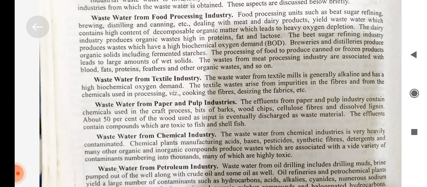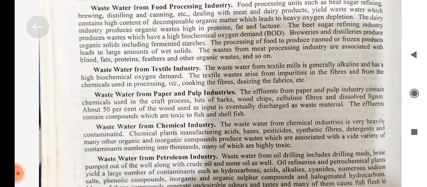Breweries and distilleries produce organic solids and include fermented starches. The processing of food to produce canned and frozen products leads to a large amount of wet solids. The wastes from meat processing industries are associated with blood, fats, proteins, feathers, and other organic wastes, and so on.